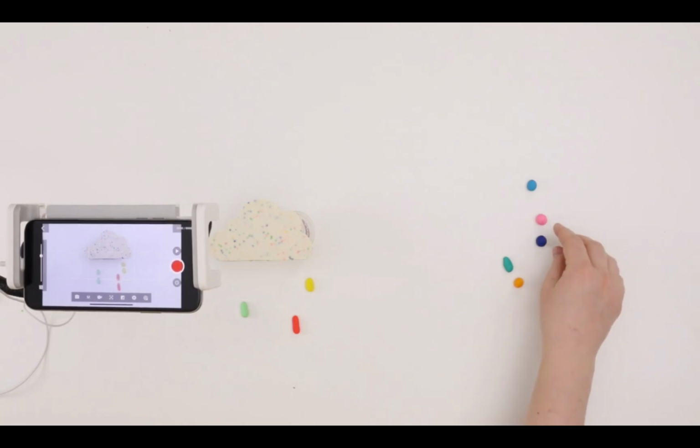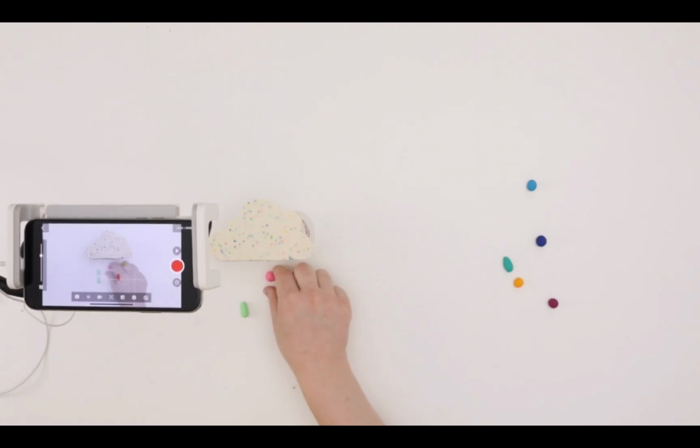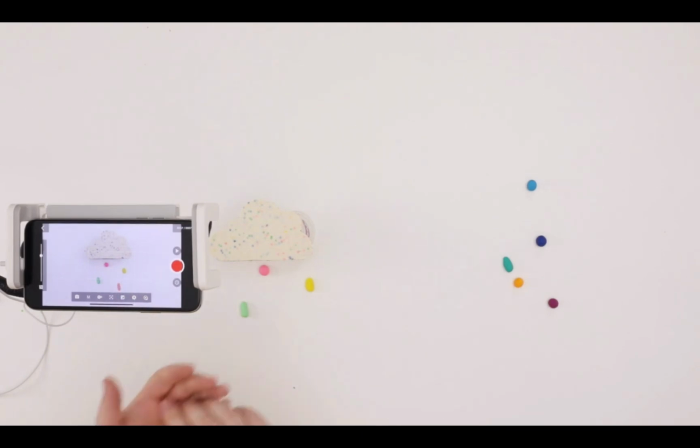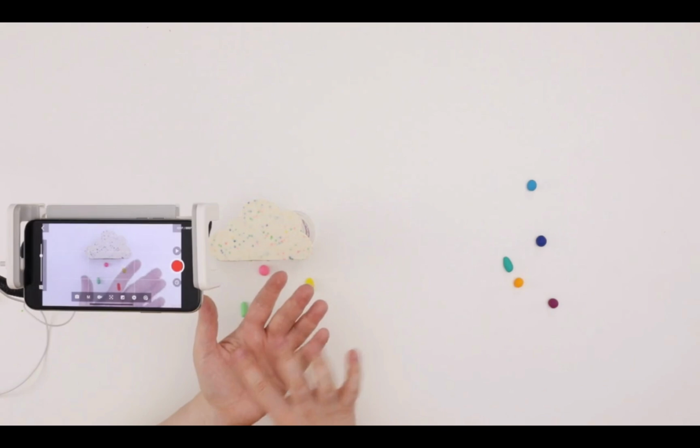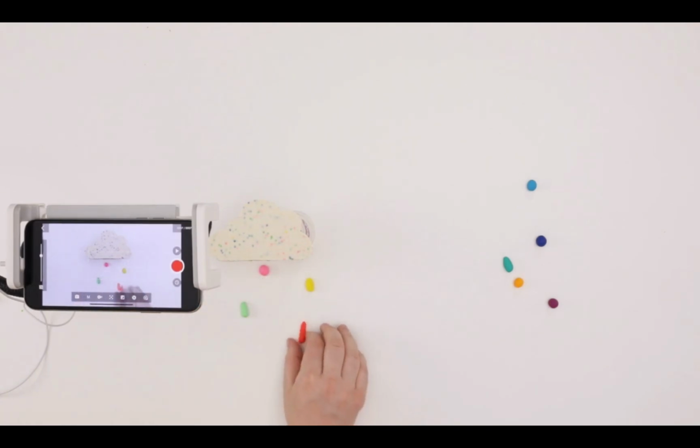And then let's choose another color. I'm going to choose this hot pink one. And let's take a picture. Alrighty, now we do the same thing. We're going to just do this a bunch of times. We're going to roll the raindrop longer. We're going to add that to our frame.